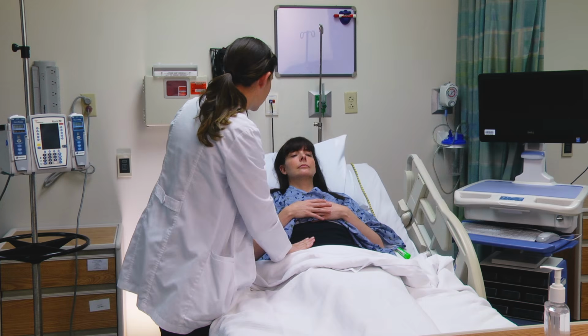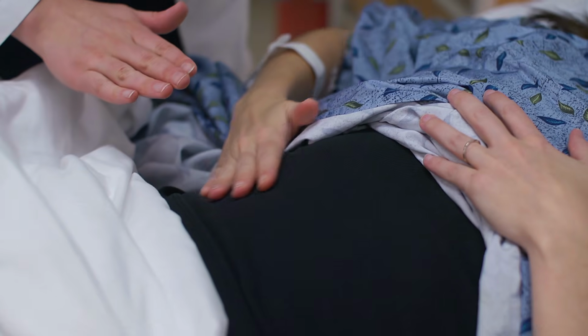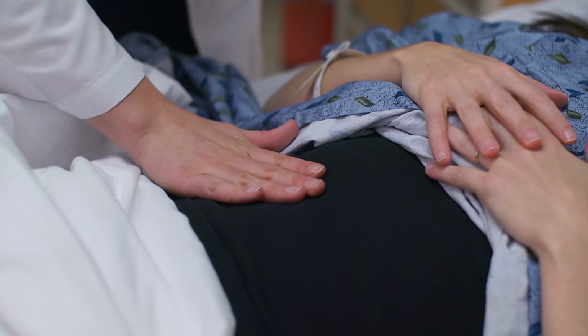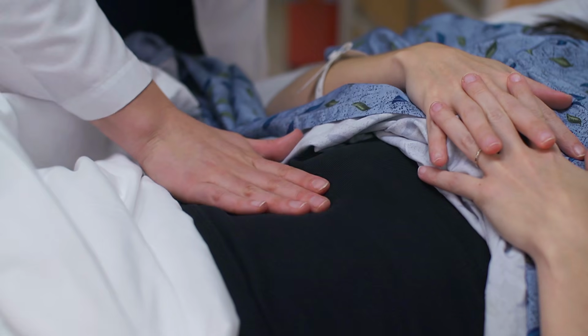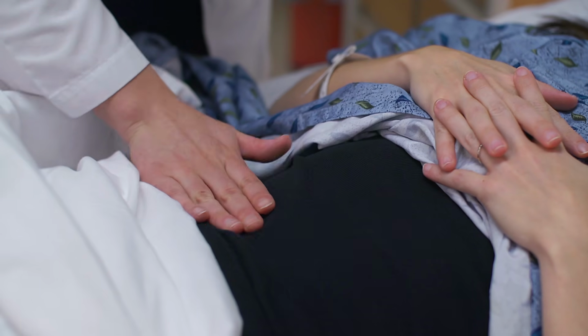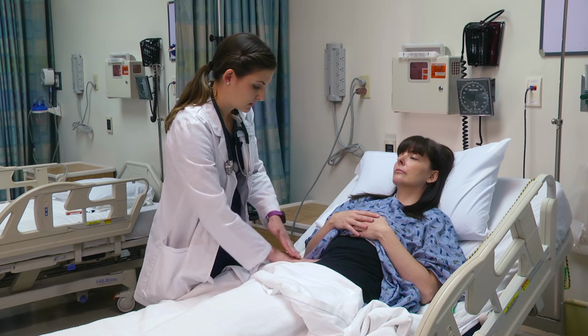And you said you're not experiencing any pain right now, correct? Correct. Where was the pain before? Kind of just all over. All over? Okay. Let me know if anything hurts. I'm just doing light palpation. And when was your last bowel movement? Yesterday. Okay. I do not feel any obvious masses or hepatic distension.